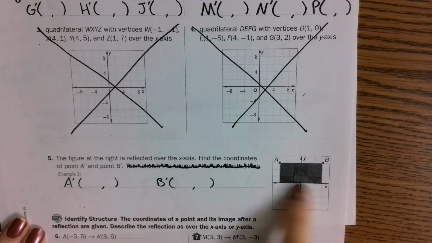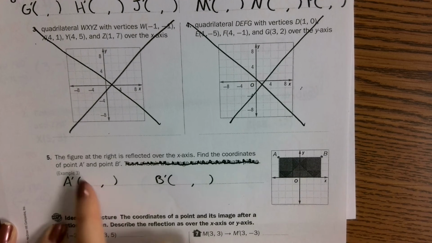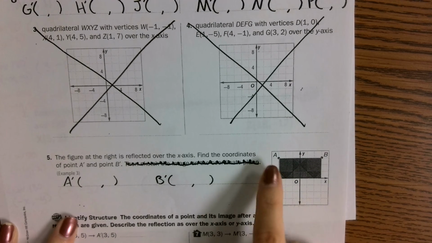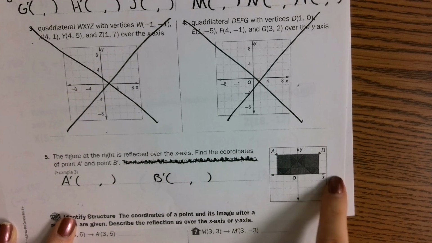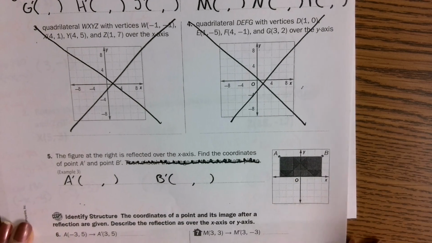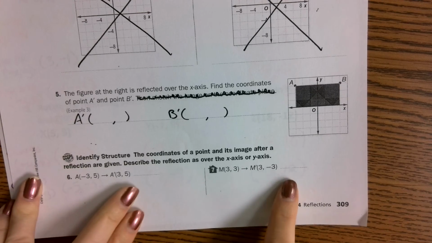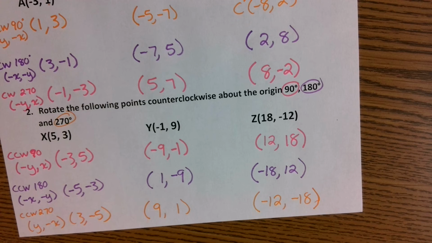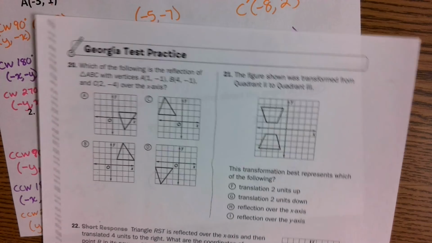Problem 5, they wanted you to draw it, and it's just too darkly shaded for you to see it, so I'm just having you tell me what the points would be for point A and point B if they were reflected across the x-axis. Remember, your x-axis is that horizontal, so it's going to be a vertical flip. Then you're doing problems 6 and 7 where you are describing which axis you reflected across. Then I skip all the way to problems 20 and 21, which are multiple choice.